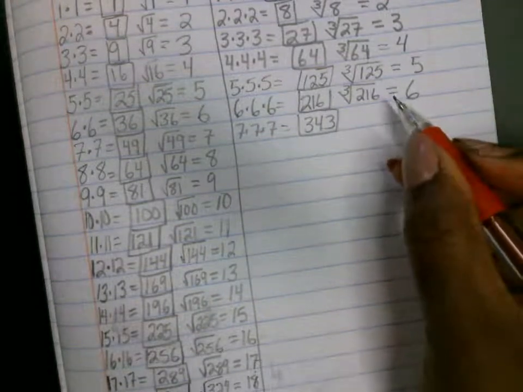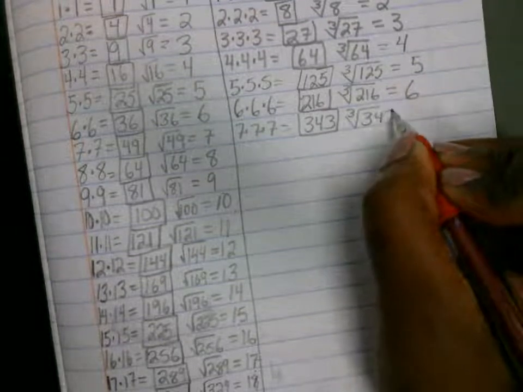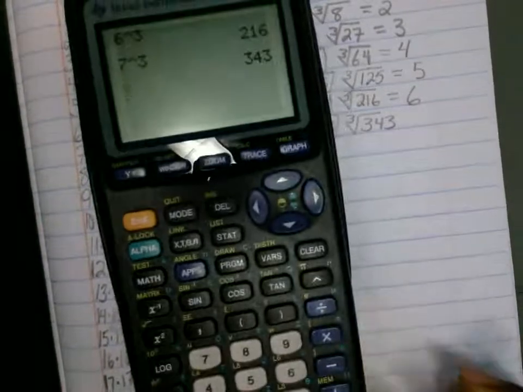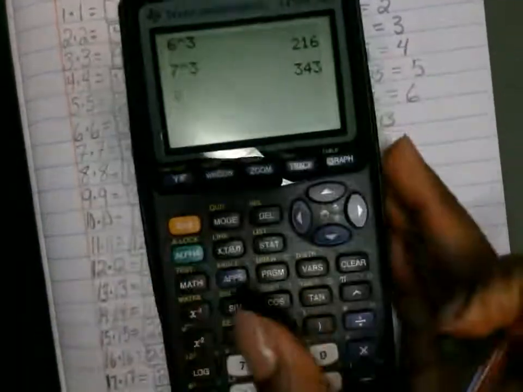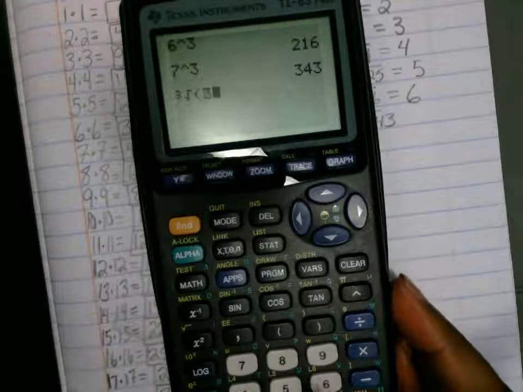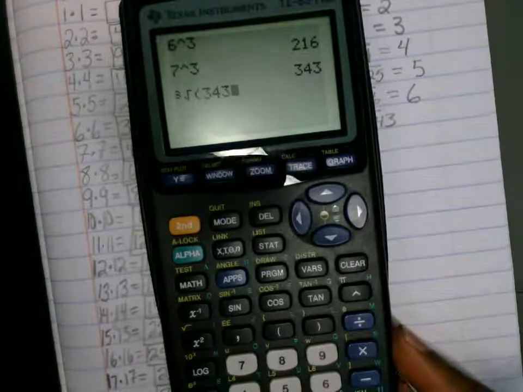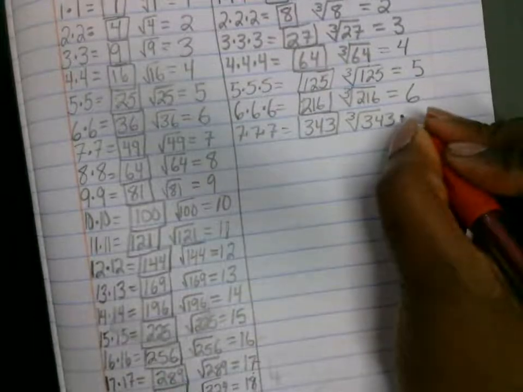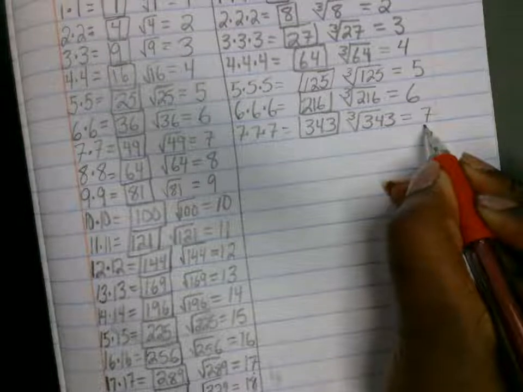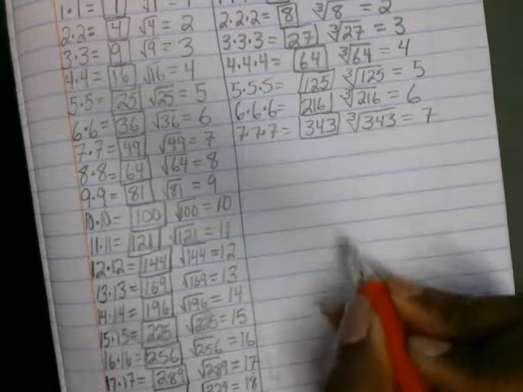The opposite of cubing a number is cube root. So we're going to do the cube root of 343. Ms. Reyes, what button do I press to do cube root? Anybody remember? Math. And then what number? 4. And type in 343. And what does that equal? 7. Why is it 7, Ms. Reyes? Because 7 times 7 times 7 is equal to the number under the radical, 343.